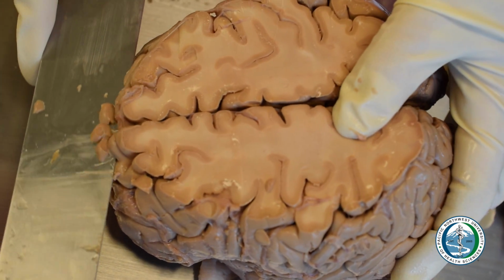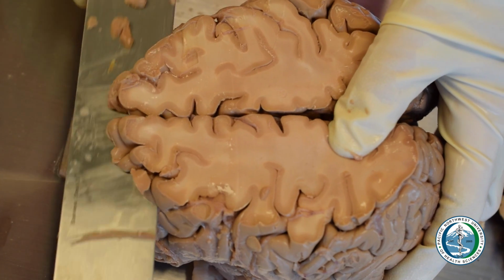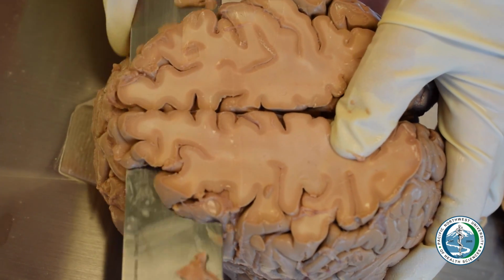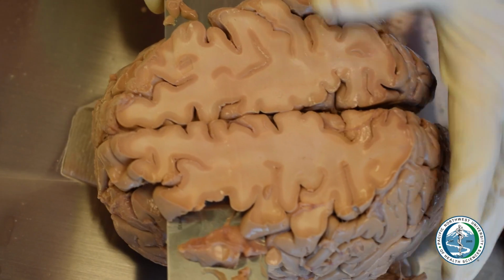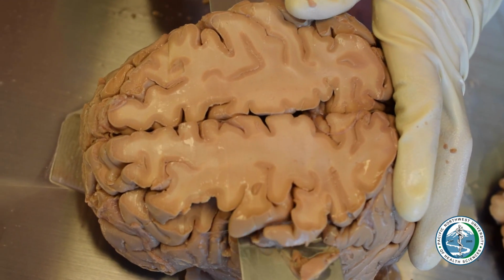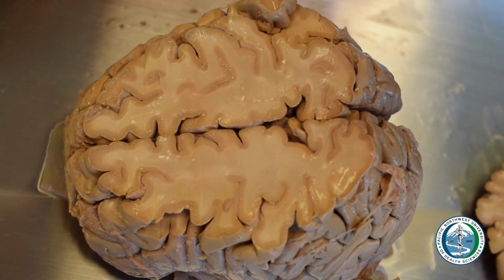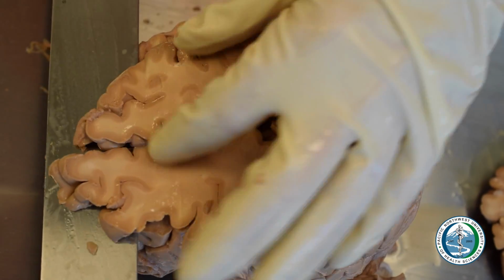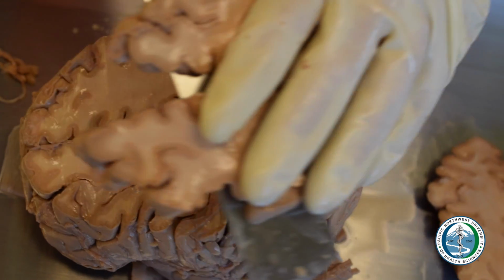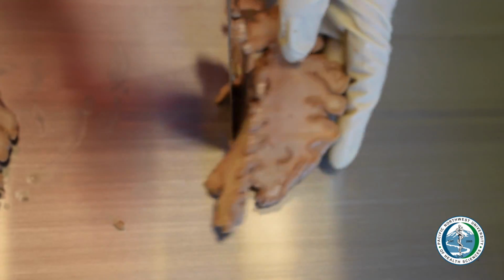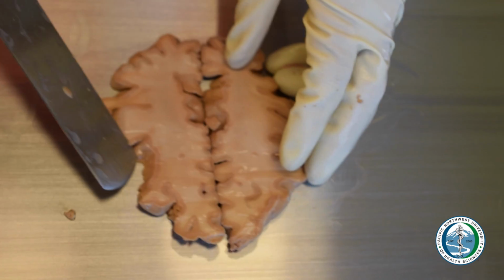So now we're going to make a slice. So all we're seeing now is cortex, gray matter and white matter. Now we've sliced into some structures. I can feel them. So now we're going to take these and flip them over, hopefully. Okay, good.